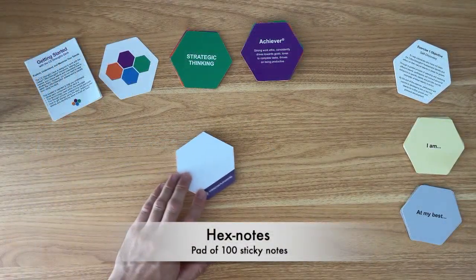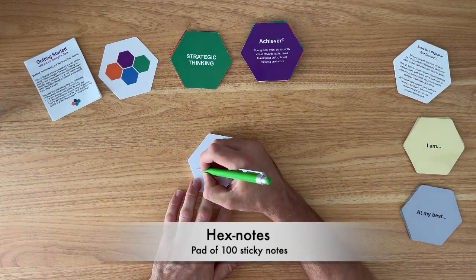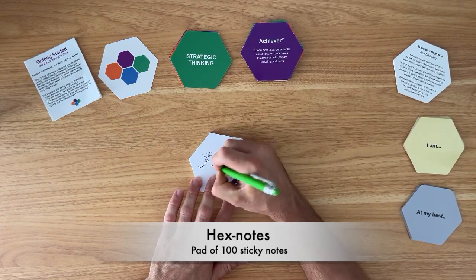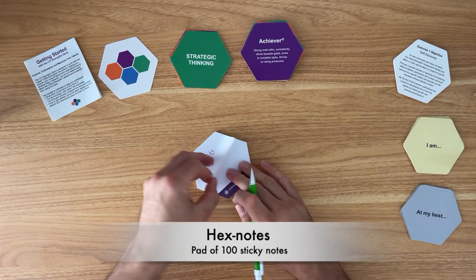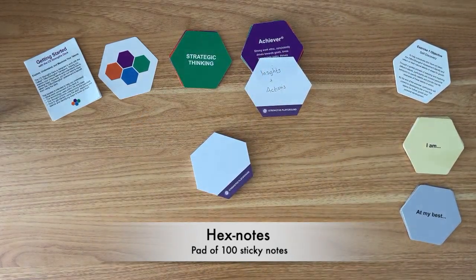The pad of hex notes is a pad of 100 sticky back notes that you can use in the exercises to record your insights and your actions. You can then stick these on anything else to help you remember them after the exercise is finished.